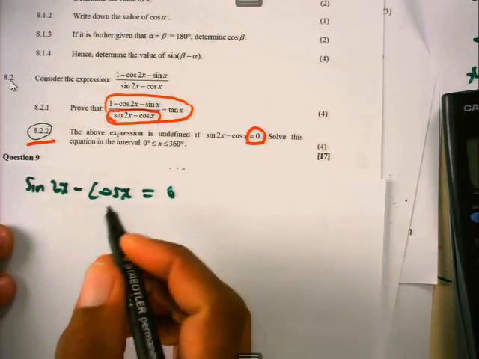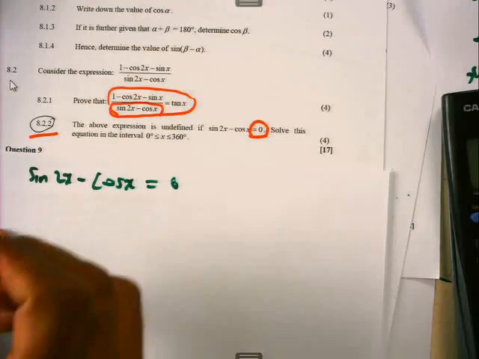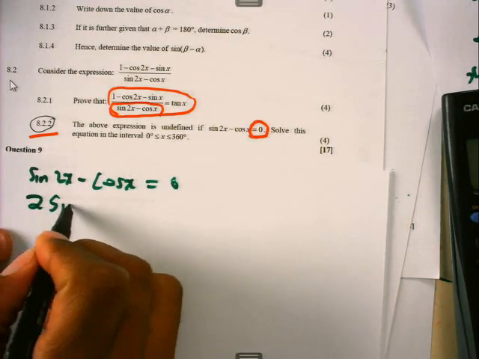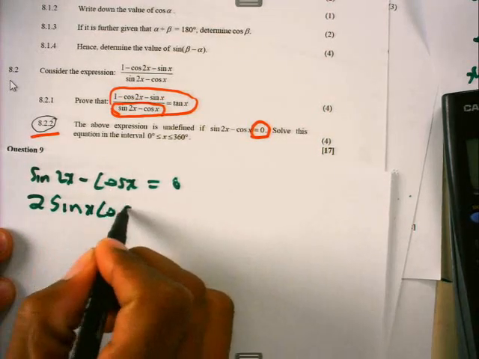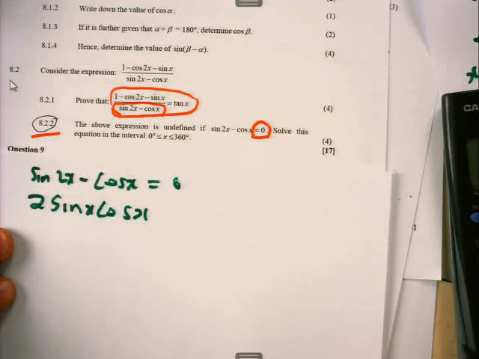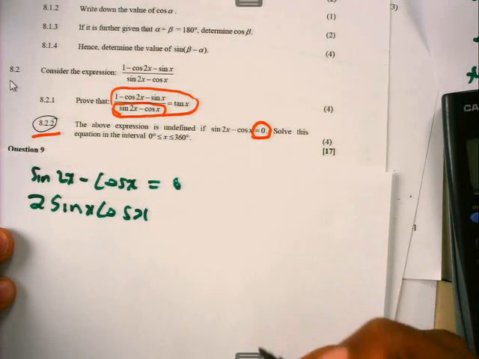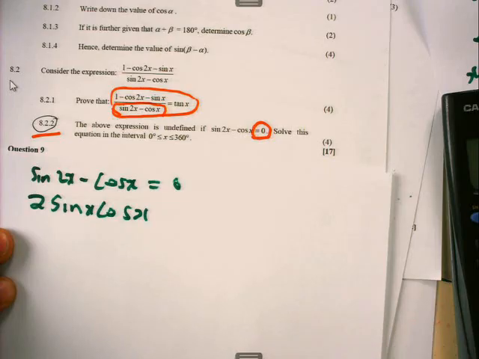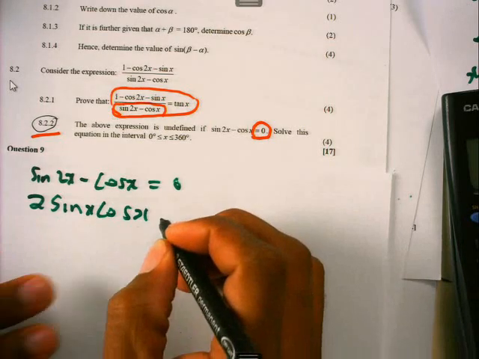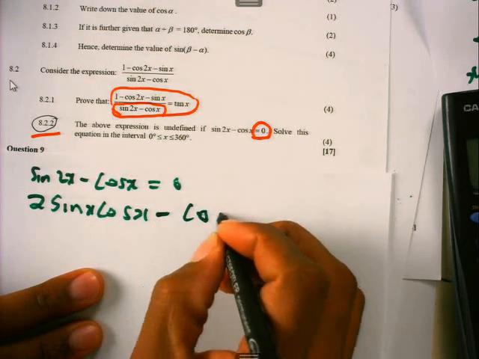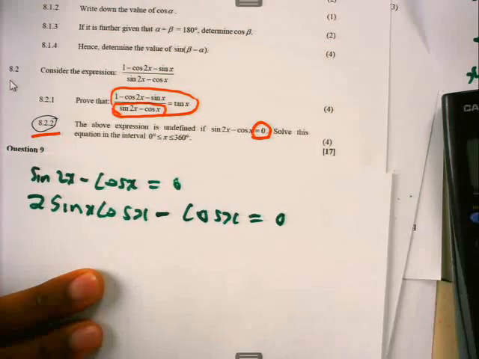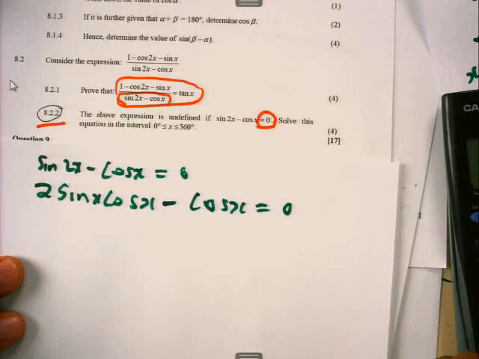If you solve this one, then you know this is 2 sin x times cos x. Of course, the double angle for cos is not as straightforward, you don't choose like you did with cos. Minus cos x there is equal to 0.